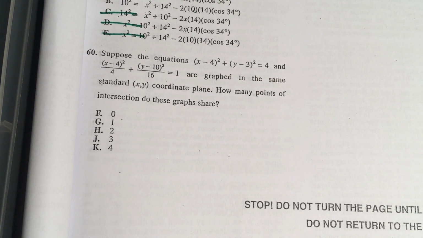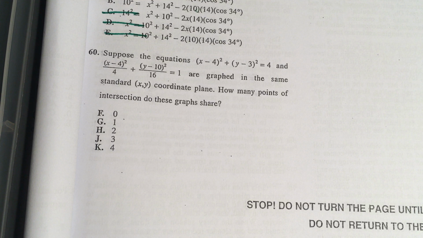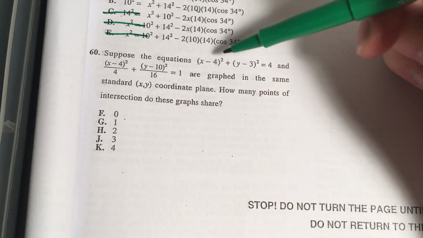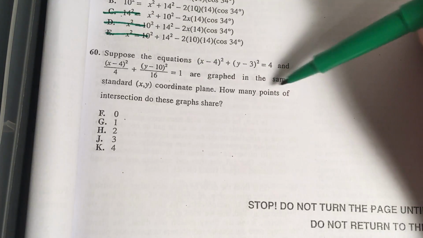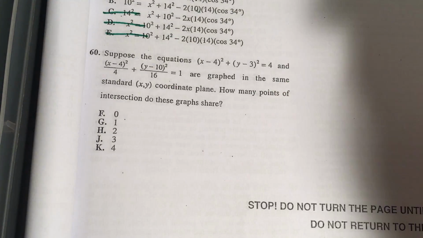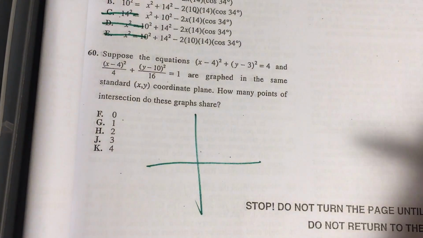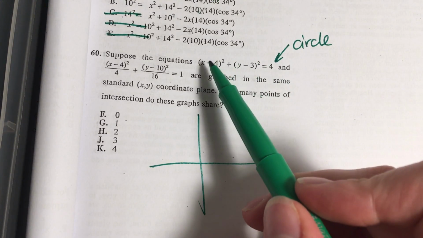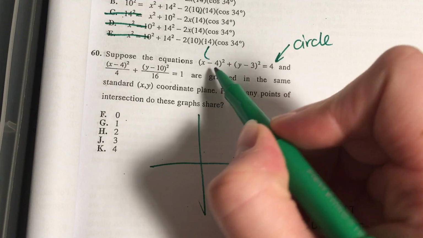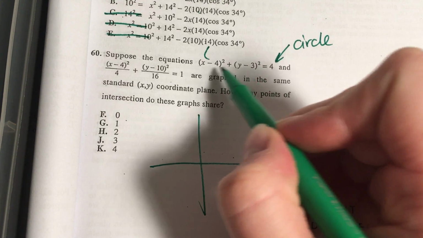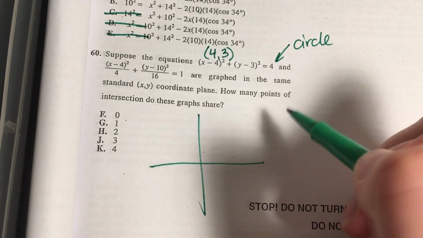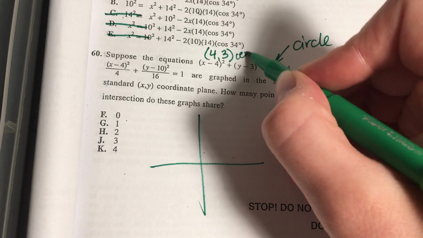And then finally, big number 60. So 60 is something we've never learned before as well. Just see if you can pick up on what's happening here. So suppose the equations, this one here and that one there, are graphed in the same standard xy coordinate plane. So they're graphed on the same graph. Here's my graph. I know that this one looks like a circle. That one is a circle. So the center of it is the opposite of this and the opposite of that. So -4 is going to be +4, and -3 is going to be +3. So that's going to be the center.